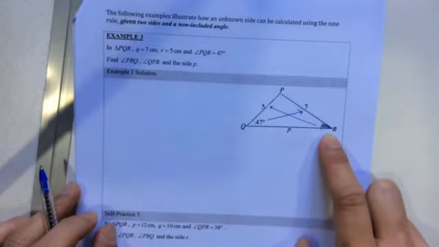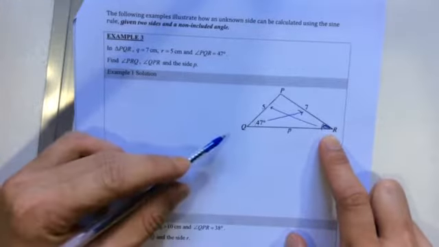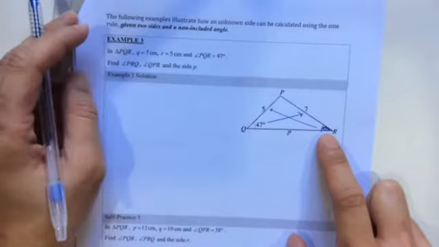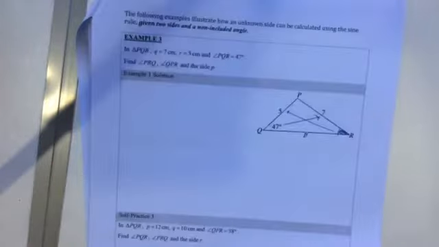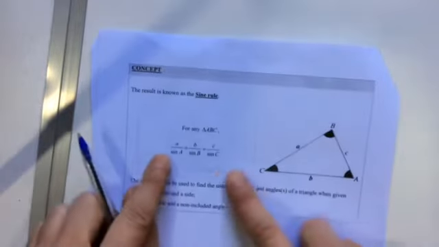So we can still use the sine rule to find the answer of angle PRQ. But I want you to go back. Okay, this is page 5. You're going to move back to the previous page. Go to page number 2, where you have the summary for the sine rule.